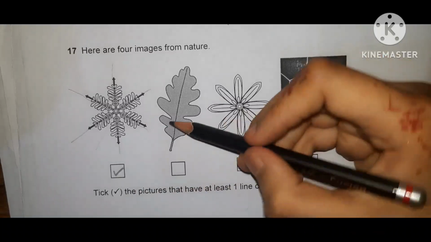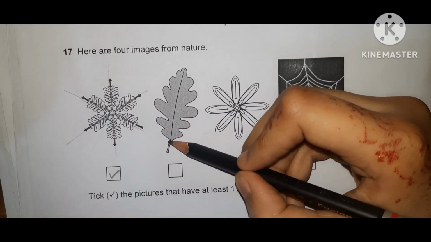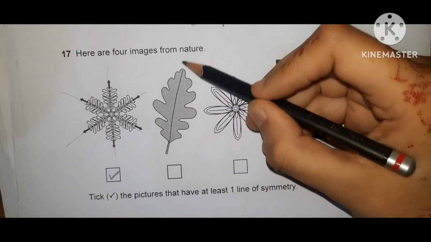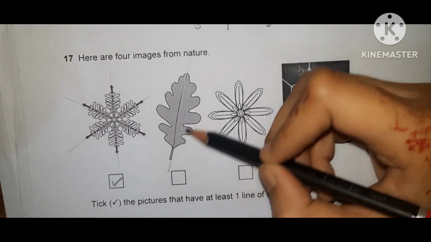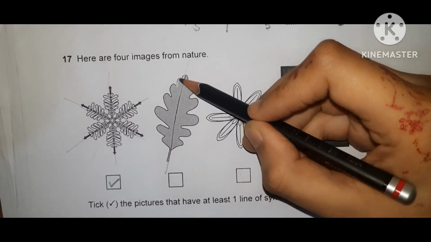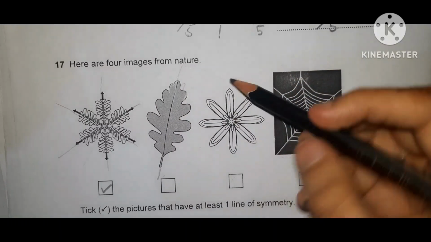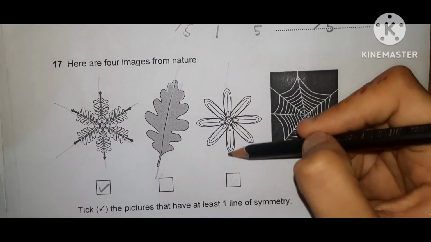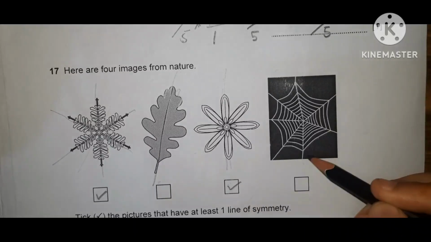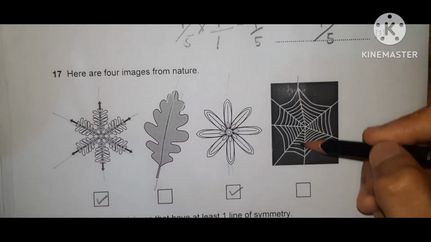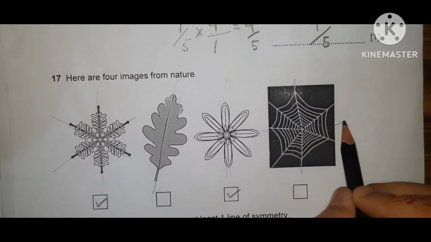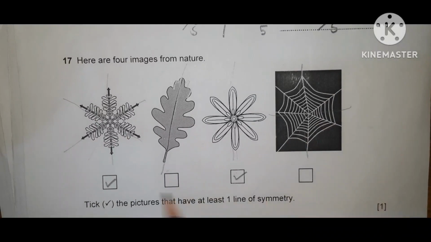So this one, no, it doesn't, because even if you go like this, it's not the same. If you check here, it's like this, and here it's not like this. So this one, no. This one, yep, it has at least one line of symmetry. This one, no, it doesn't have. So it's just these two.